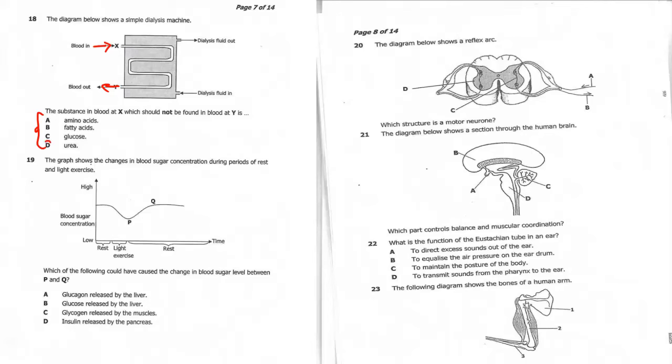So the one that should not be present at Y is urea, because when the blood enters here, urea is removed from the patient's blood. As it comes back out to the patient, urea has been removed. That is how dialysis works. But explore more on this part.